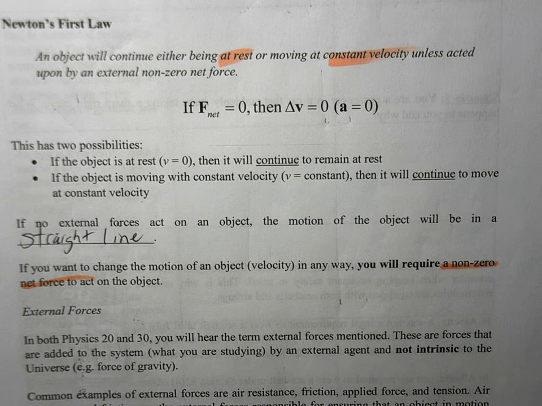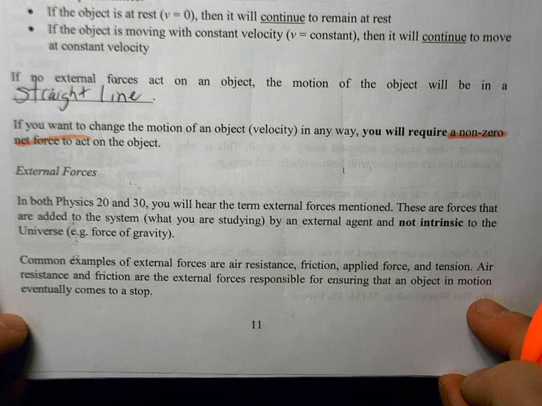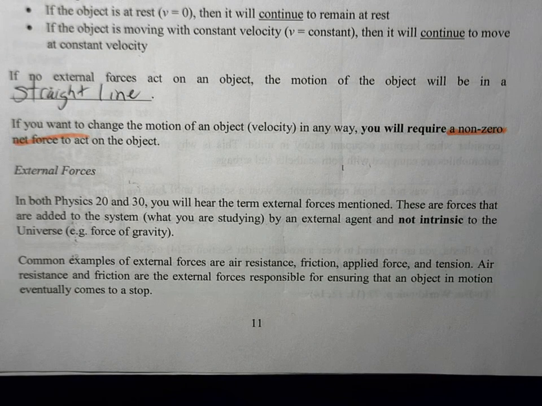You would have seen this term, I've mentioned it a couple times, and you're going to see it crop up a lot in physics. You're going to see this term external forces, and you're going to hear it a lot in Physics 20 and Physics 30. So these are forces that are added to the system by an external agent, and we'd also say that they're forces that are not intrinsic to the universe. So the big thing is the force of gravity. You can't get rid of the force of gravity. It's always going to be there. So what we're going to say is that the force of gravity is not an external force. It's actually probably a better way of phrasing it, maybe like an internal force, and even then that's probably a little bit of a stretch. But the force of gravity is not external.